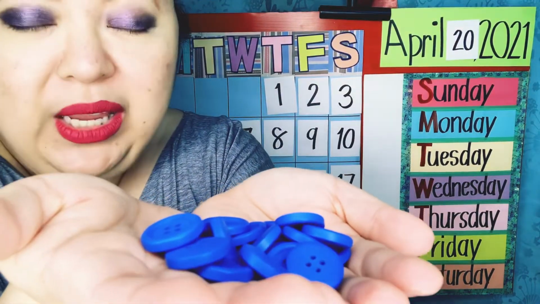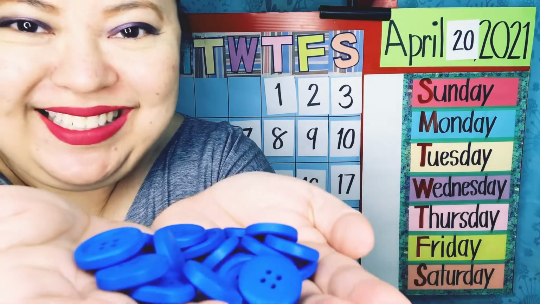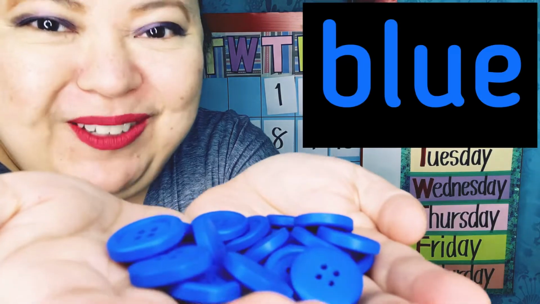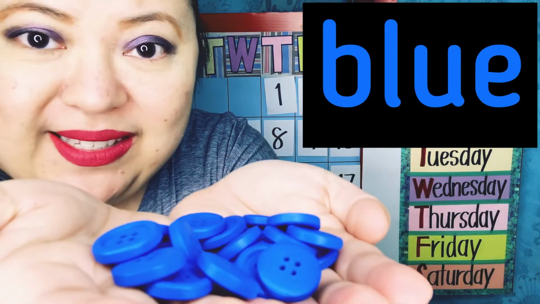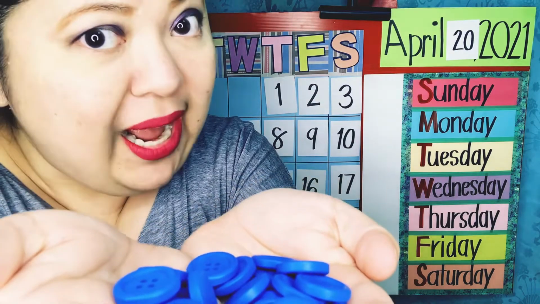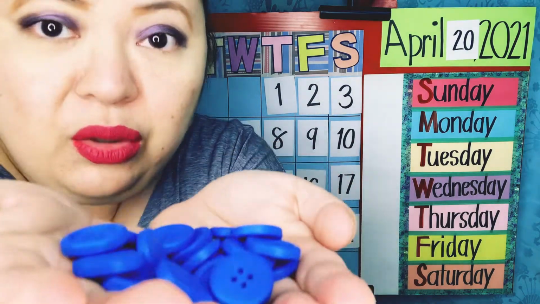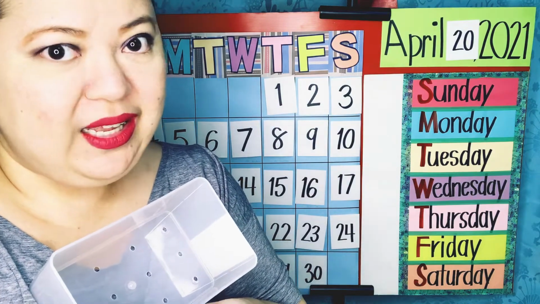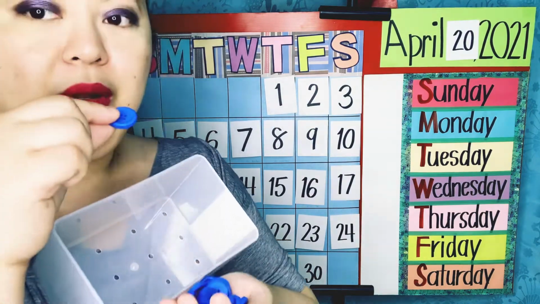Yesterday, we counted red buttons. Today, we are counting what color? We are counting blue ones. And I'm going to place them inside an empty container until I reach or I hear myself counting to 20. Please count along with me. Loud and clear, okay? Okay.